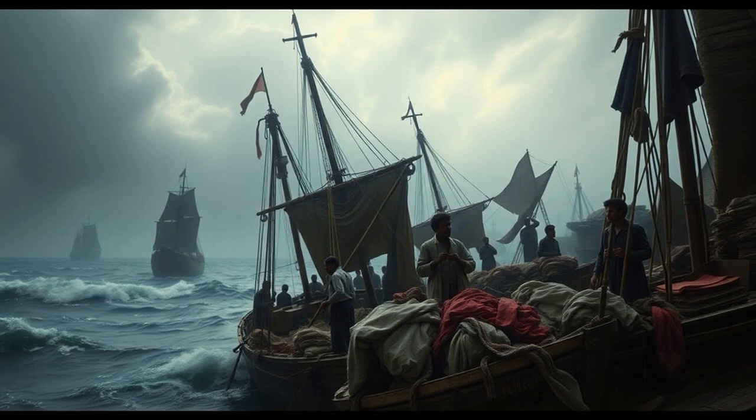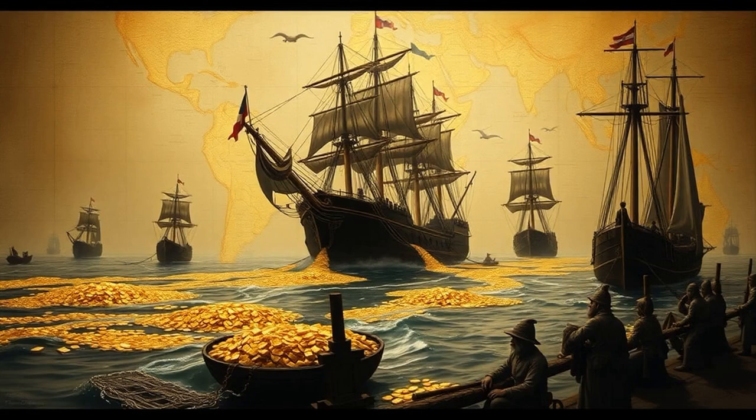This is what scholars have described as the drain of wealth, and understanding it is central to the modern Indian history question, not just what Britain took, but how it systemically broke India's economic capacity. Let's begin with what the drain actually meant.